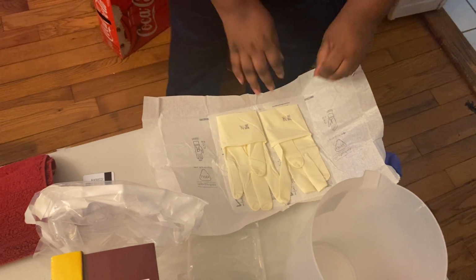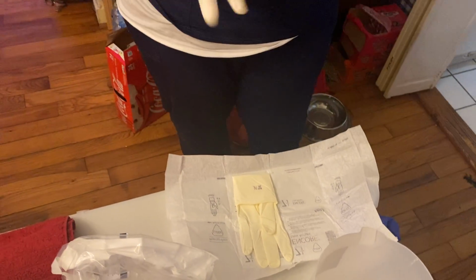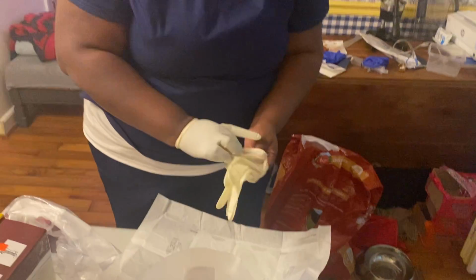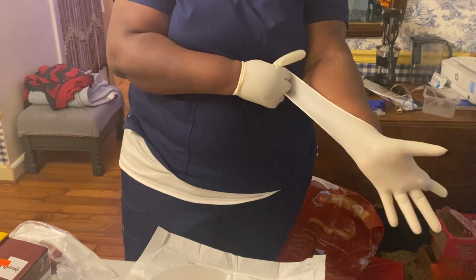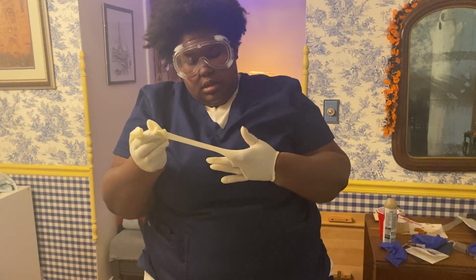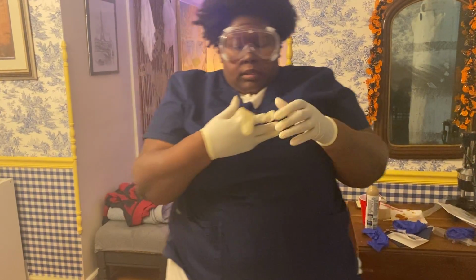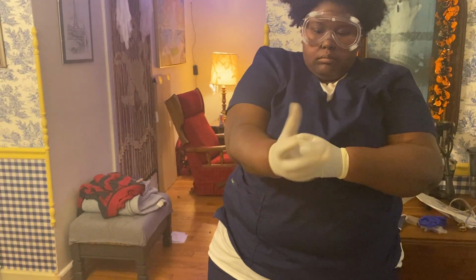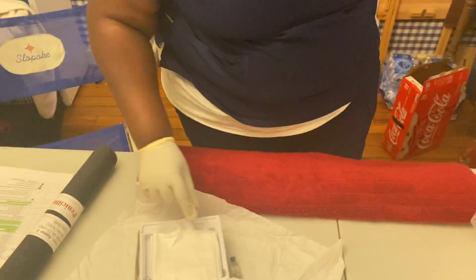I'll do my right hand first. To do my right hand, I'll take two fingers. Once I do that, now I can put on my gloves correctly. Once I put my gloves on, I can grab my sterile field.